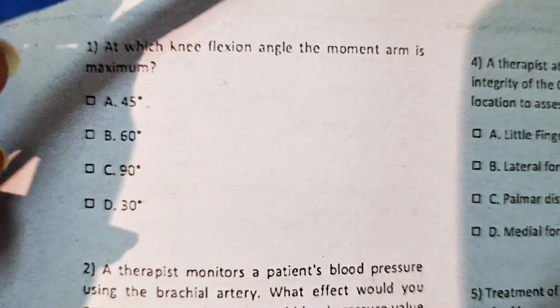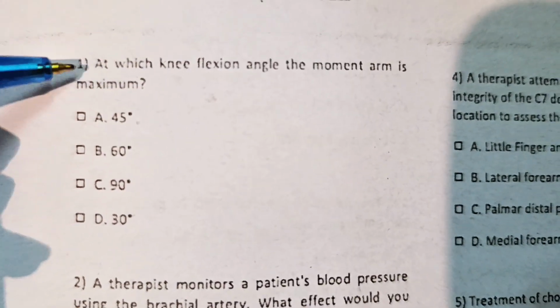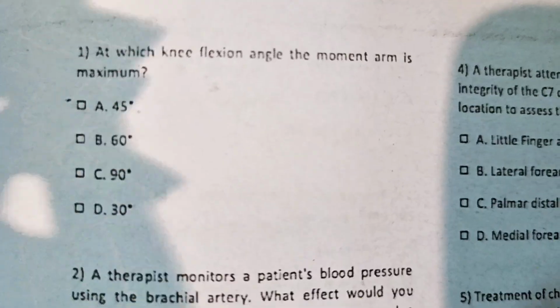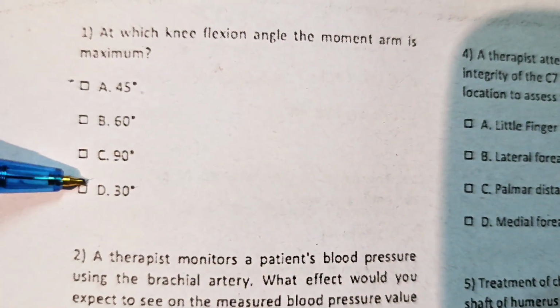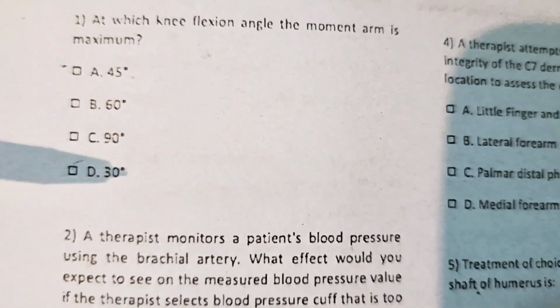Question number 1. At which knee flexion angle the moment arm is maximum? Option A 45 degree, option B 60 degree, option C 90 degree, option D 30 degree. And the right answer is option B 60 degree.